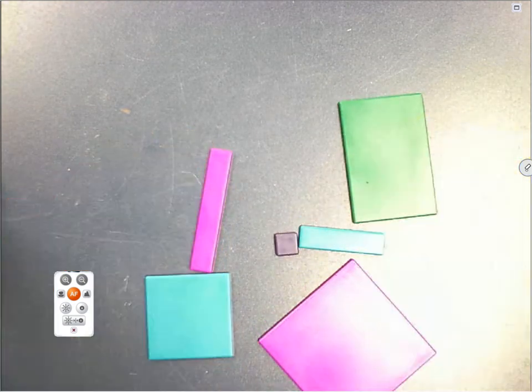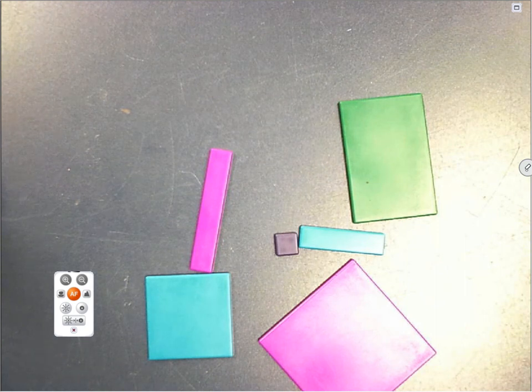So all of these names, you've got to memorize these names. You've got to learn them. We're going to be using these tiles a lot this year.